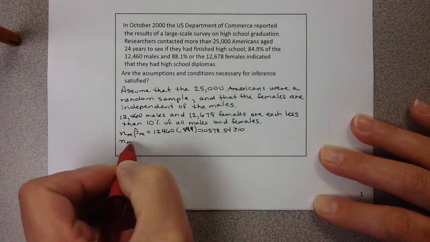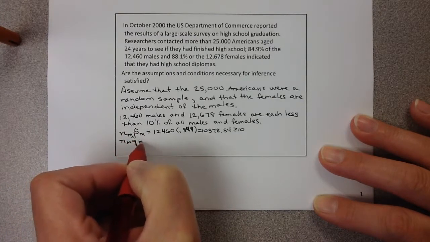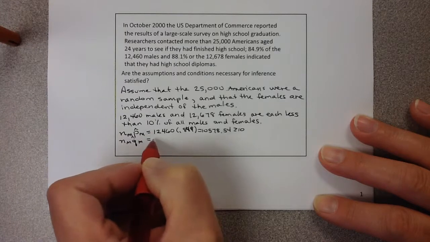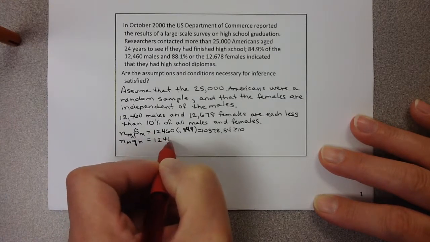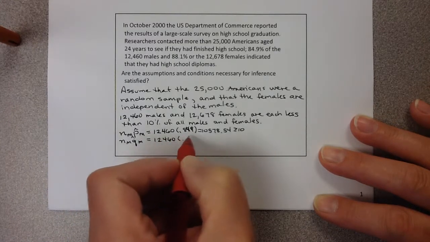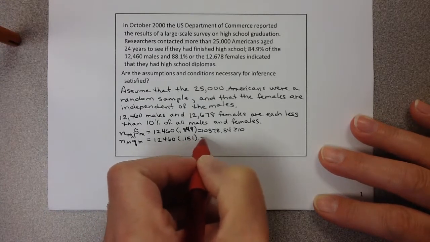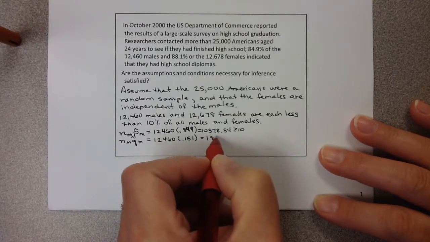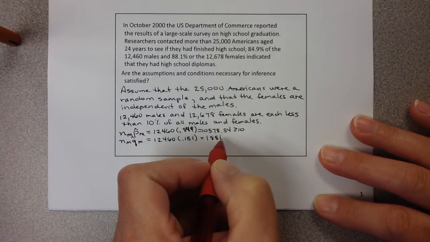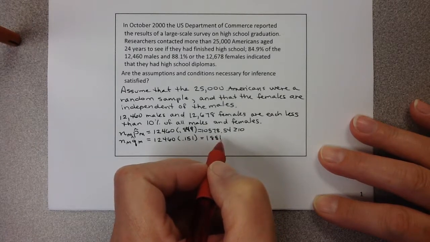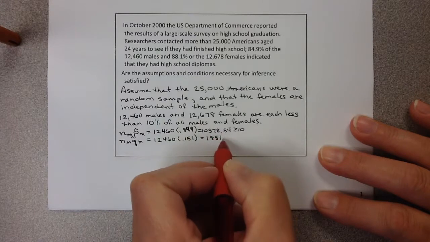Okay, n of males times q-hat of males, so the expected failures, is 12,460 males multiplied by the rest of that sample. If I subtract that from 1, that's 0.151. And that tallies up to 1,881-ish, 0.46.